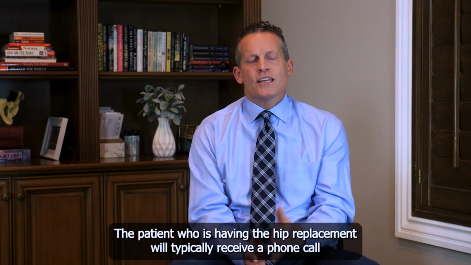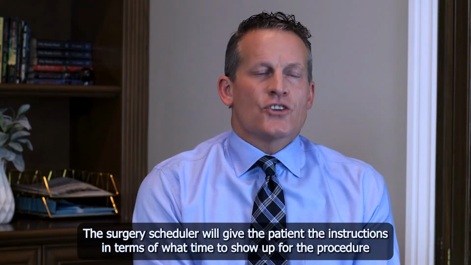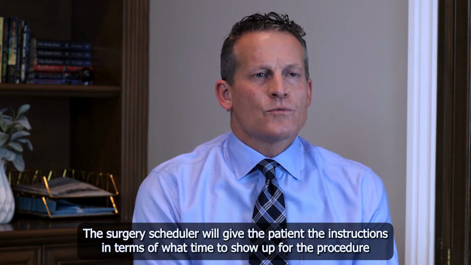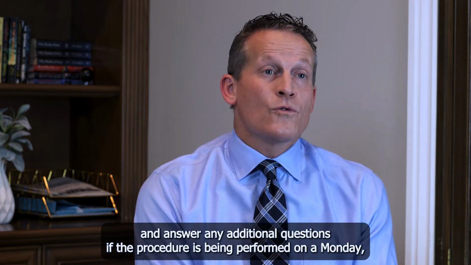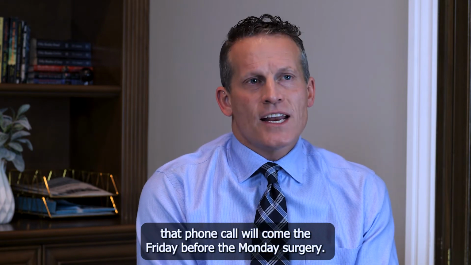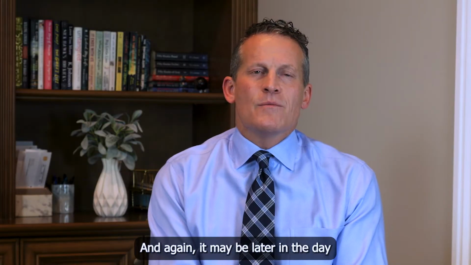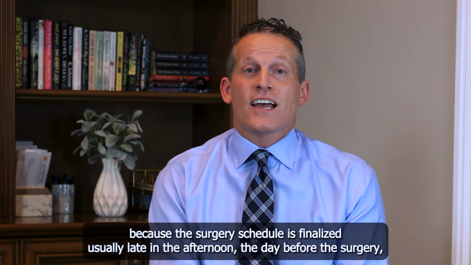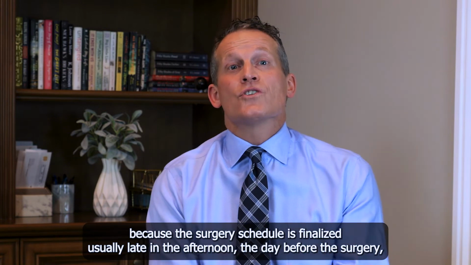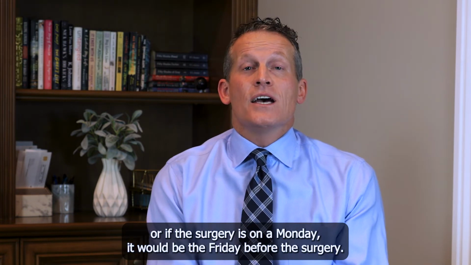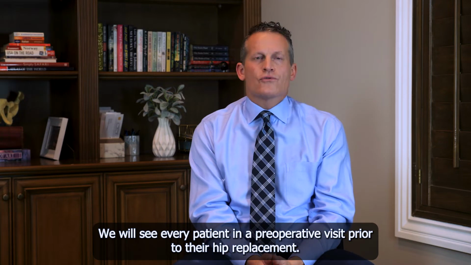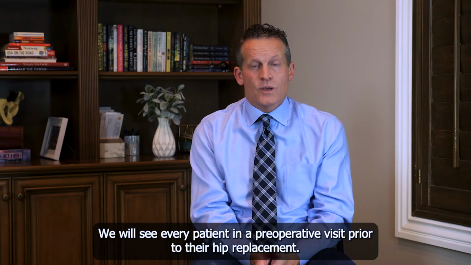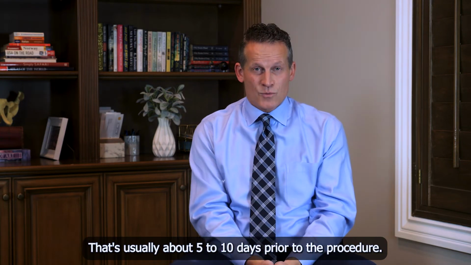The patient who is having the hip replacement will typically receive a phone call the day before the procedure. The surgery scheduler will give the patient the instructions in terms of what time to show up for the procedure and answer any additional questions. If the procedure is being performed on a Monday, that phone call will come the Friday before the Monday surgery. And again, it may be later in the day because the surgery schedule is finalized usually late in the afternoon the day before the surgery, or if the surgery is on a Monday, it would be the Friday before the surgery. We will see every patient in a preoperative visit prior to their hip replacement. That's usually about 5 to 10 days prior to the procedure.